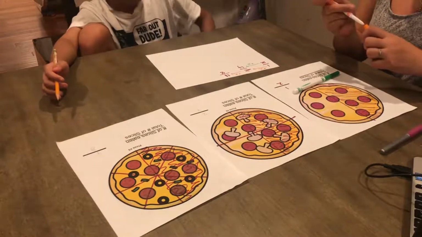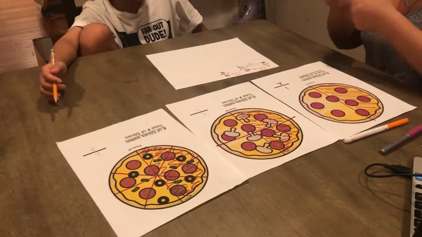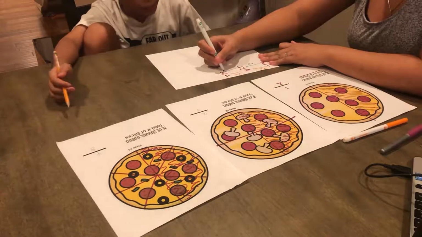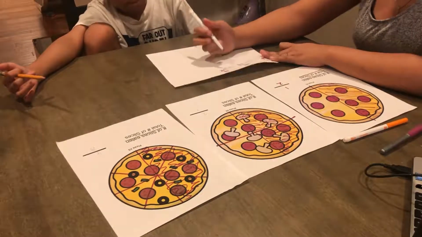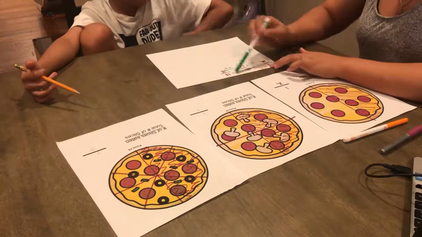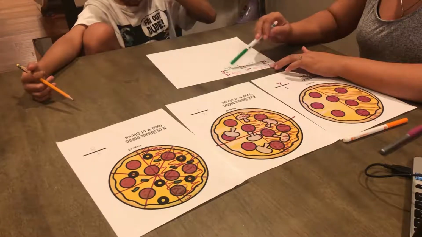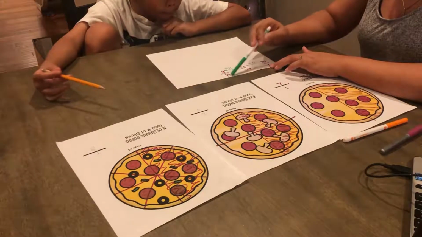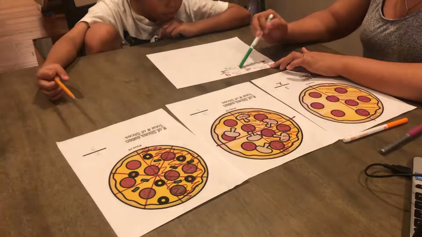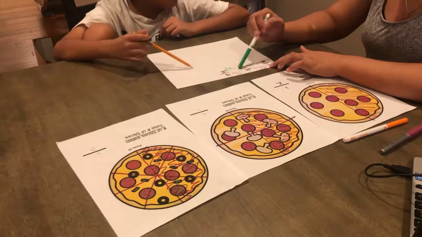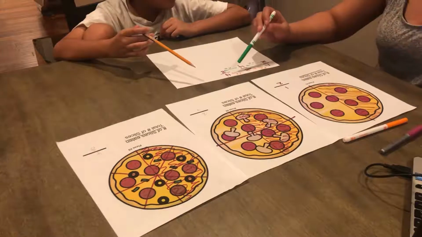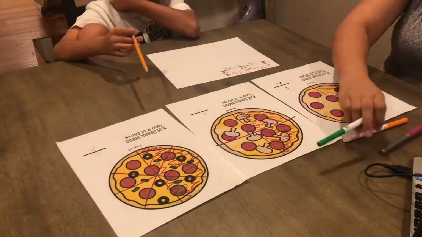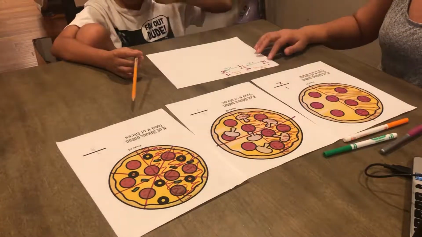And then 4 times what number equals 8? 2? Very good. Okay. Now, they're the same. Now that these two numbers are the same, are these fractions equivalent to each other? Yes. Very good.